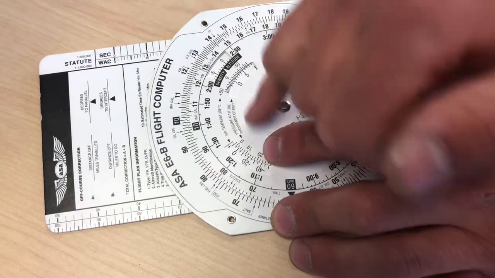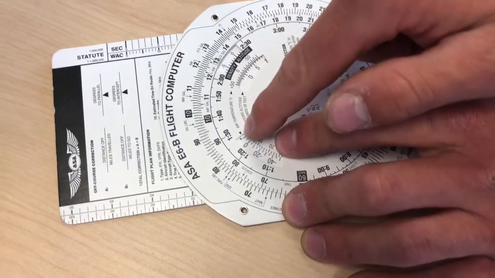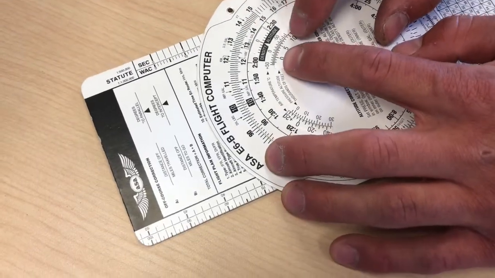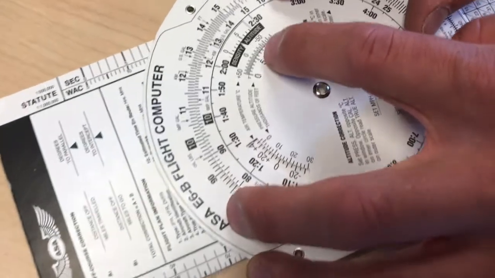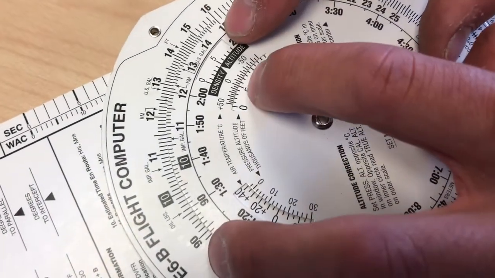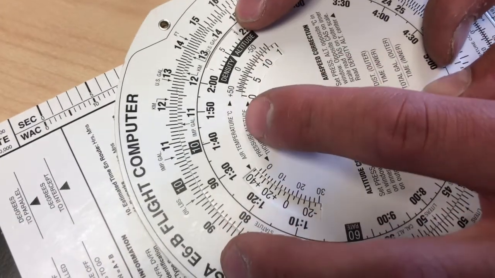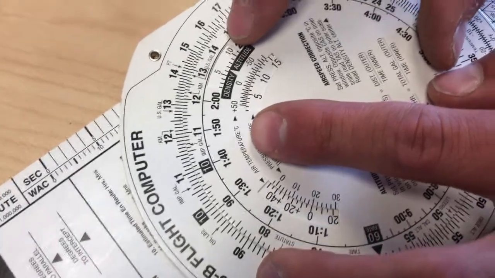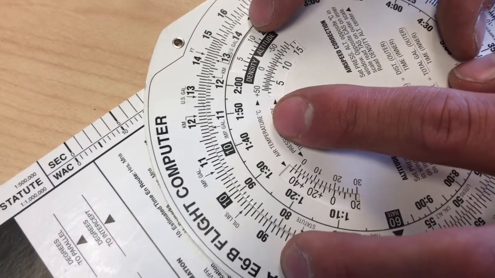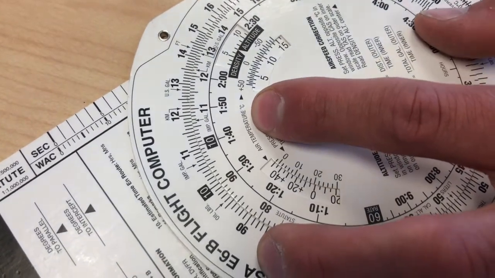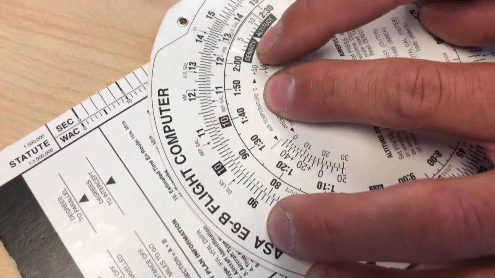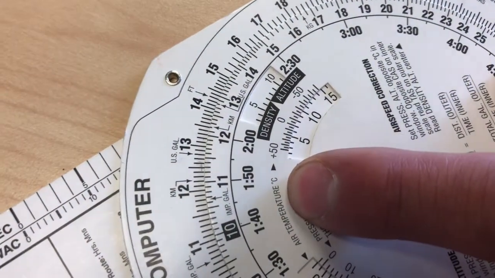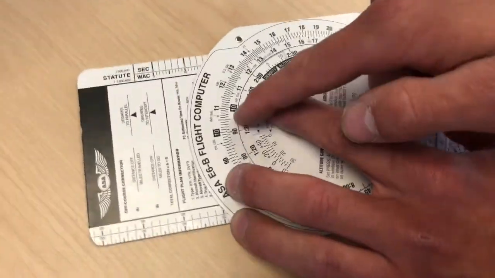And what we're going to do is set our pressure altitude opposite of our temperature in Celsius. So we have 6,000 feet. After the 5 there, it goes by thousands, so 5, 6. We're going to line the 6,000 up with 9 degrees Celsius. So right there, it's 6,000 lined up with about 9 degrees Celsius. And our density altitude is showing about 6,500. See that?